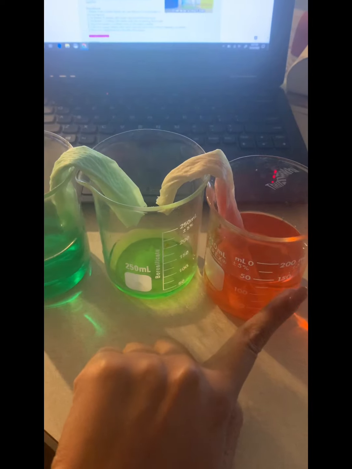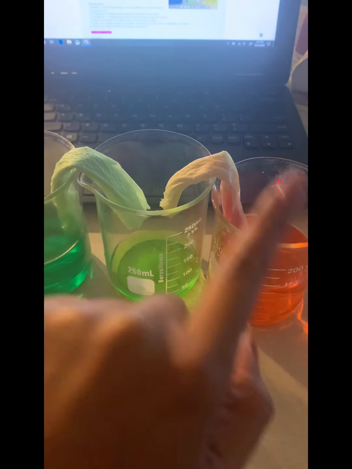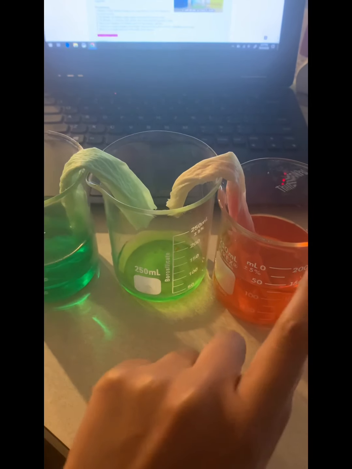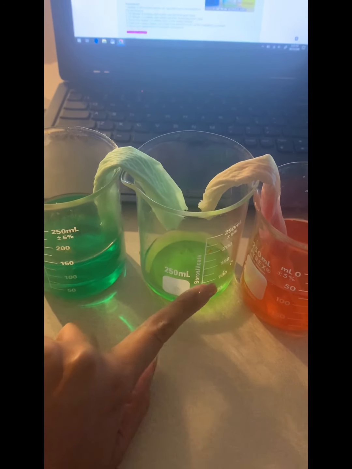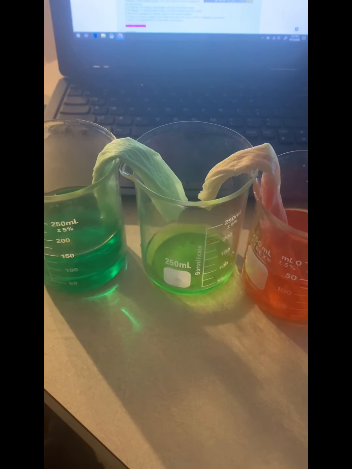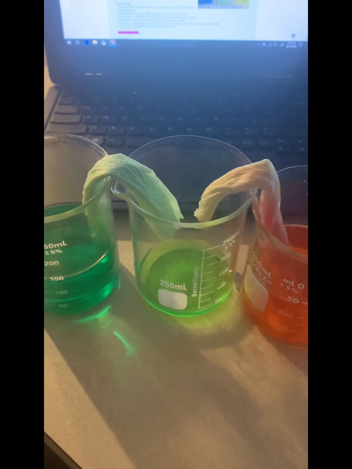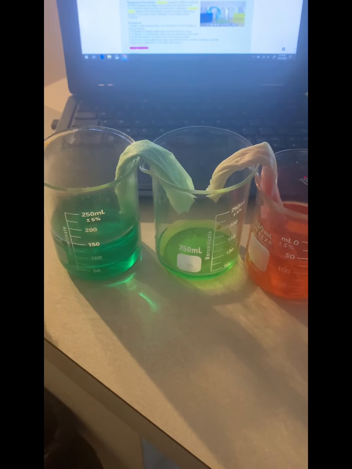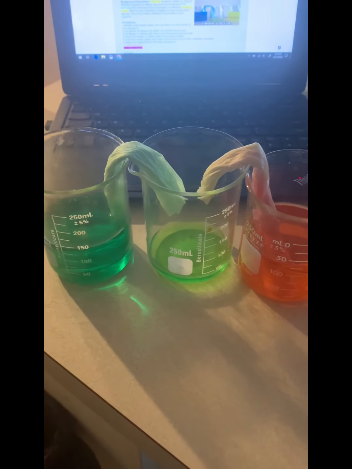And yes, the water from this beaker is going in as well. I just put a little small dot of red, but if I had added two more dots, this water would be darker. But don't get confused. I don't want to go off track, but it's coming from both beakers, right? So again, adhesion, capillary action.